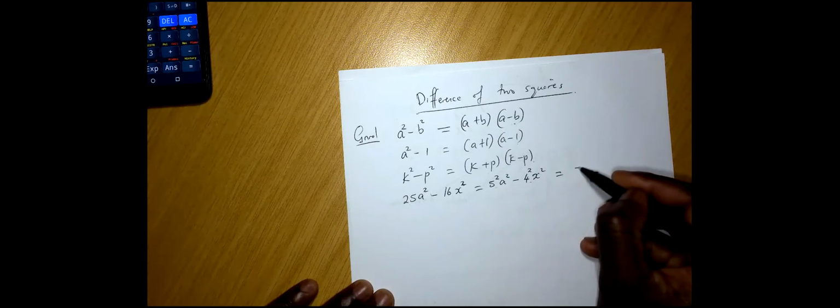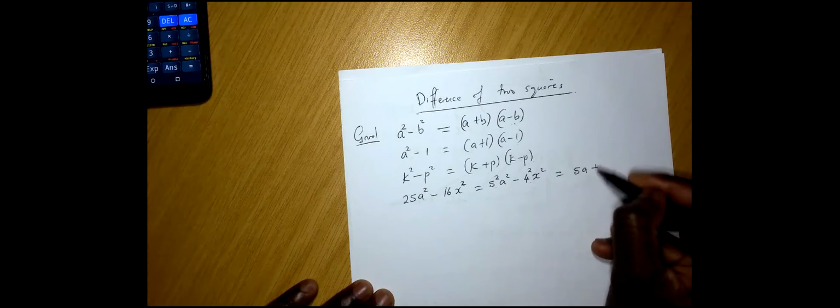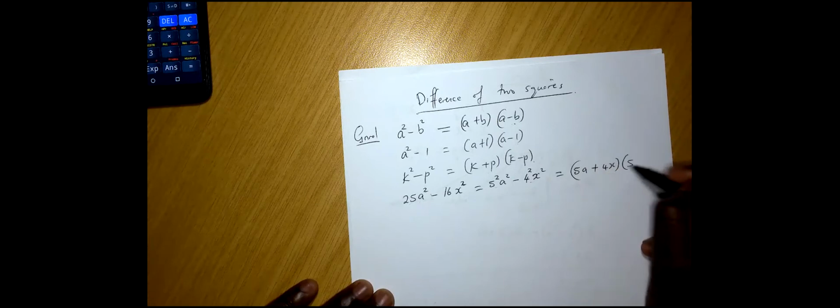As you can see here, we've got a square minus a square, so what must we do? This must be 5a plus 4x, then another bracket 5a minus 4x. Simple as that. That's what you call difference of two squares.